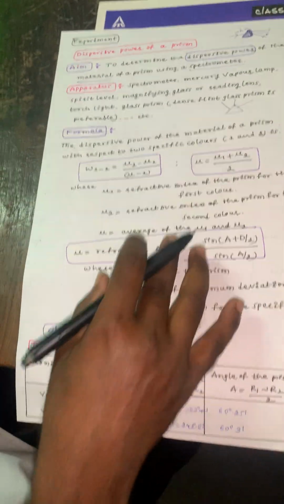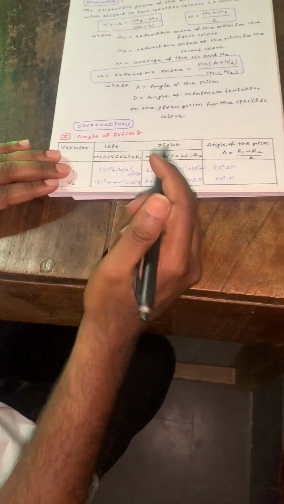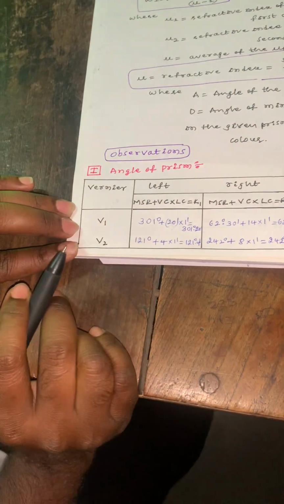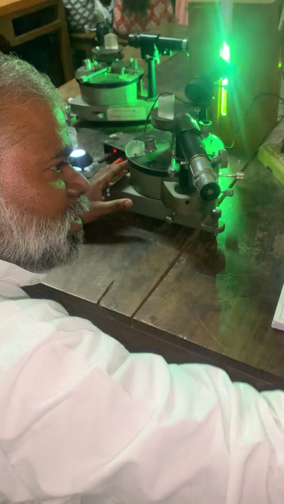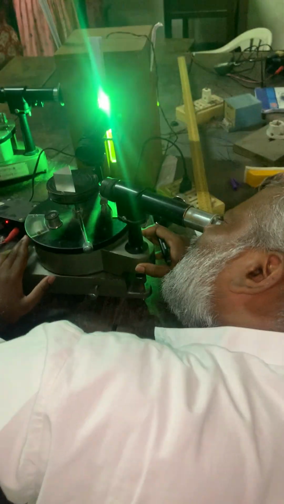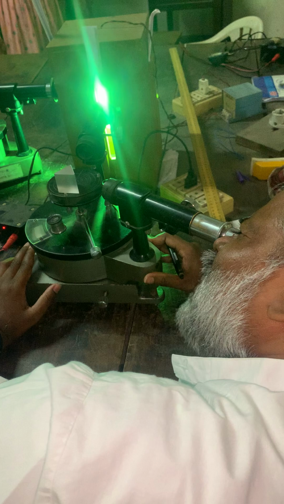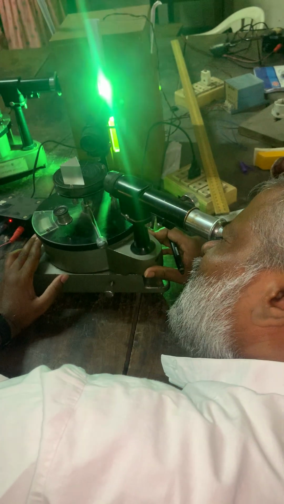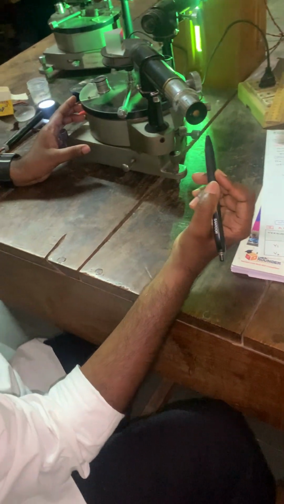What we have to do? First, we have to calculate the angle of prism. How do we calculate the angle of prism? First, look at this light, this is the right hand side. Where is the split appearing on the right hand side? You go for that and you are able to see that a split is coming. Now you have to see here that the split is coming, right?